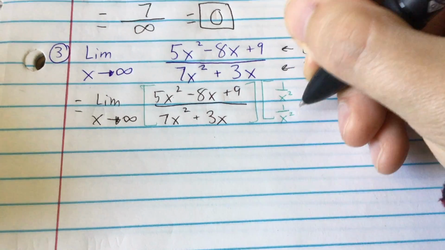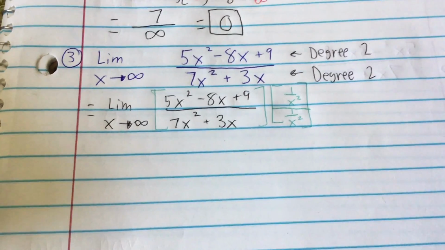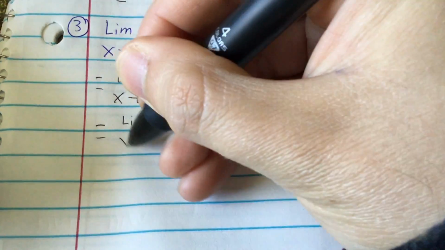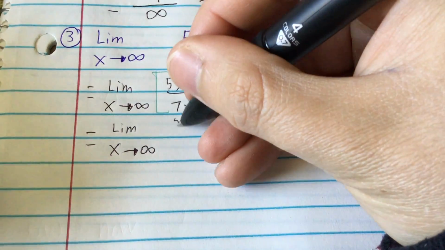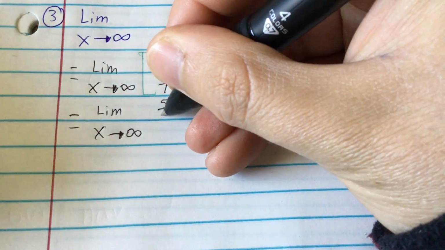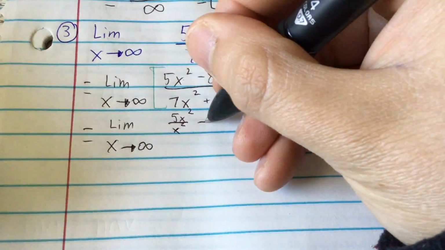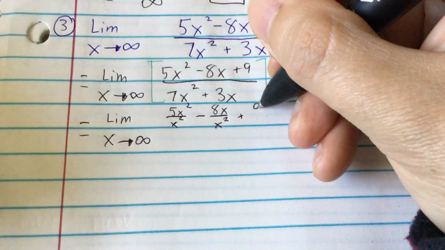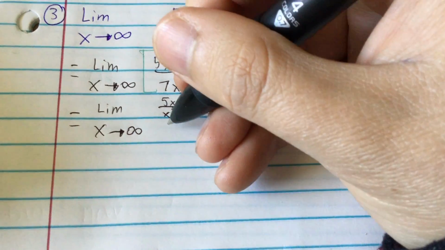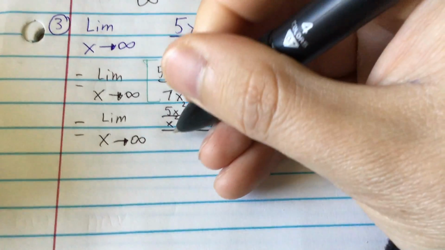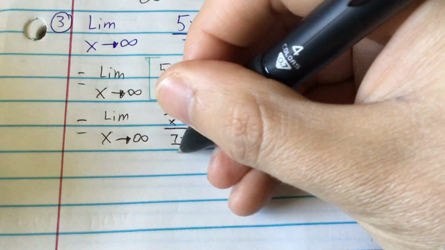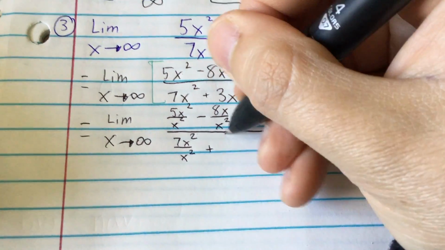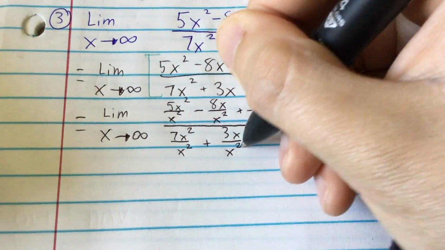So now, if I multiply the top and bottom by 1 over x squared, that makes this the limit as x approaches infinity. We've got 5x squared over x squared, negative 8x over x squared, and positive 9 over x squared, over 7x squared over x squared plus 3x over x squared.